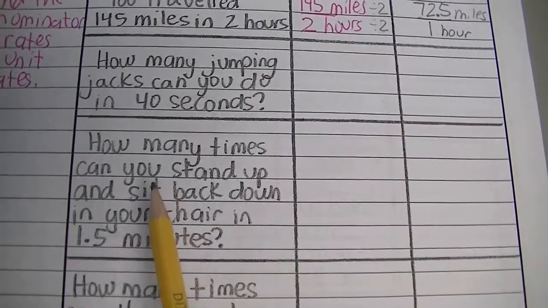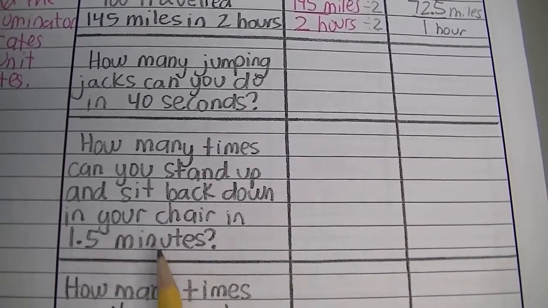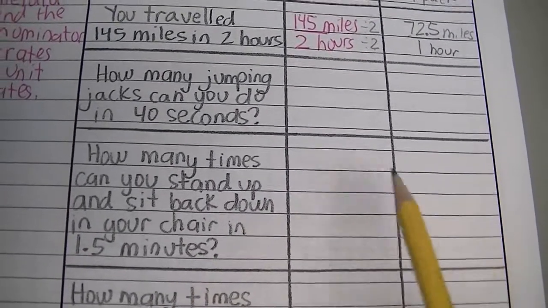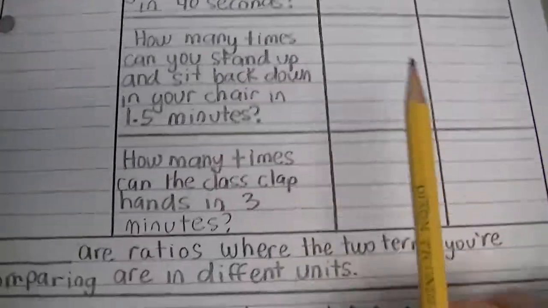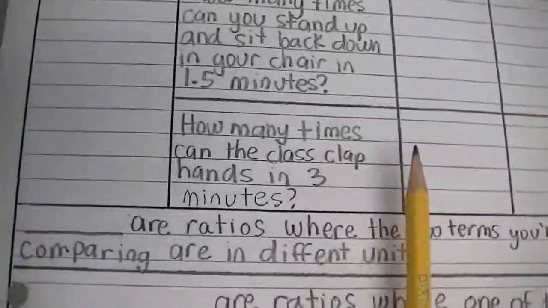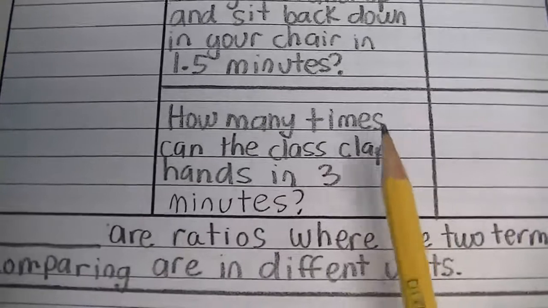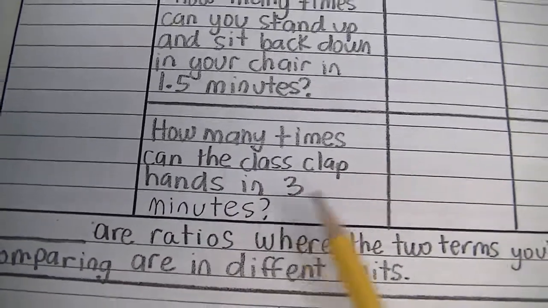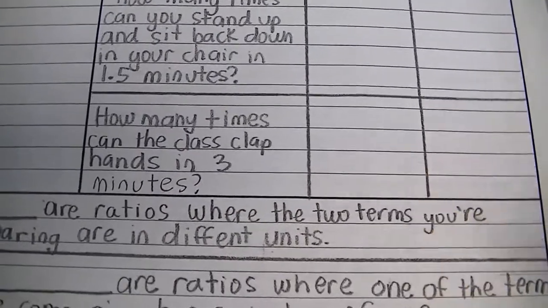And then it says, how many times can you stand up and sit back down in your chair in 1.5 minutes? So you could set a timer for 1.5 minutes and do the exact same thing to find the rate and unit rate. And then this one, you kind of need your class, so I don't think you could probably do this one at home. How many times can the class clap hands in 3 minutes? So you can't do that at home.